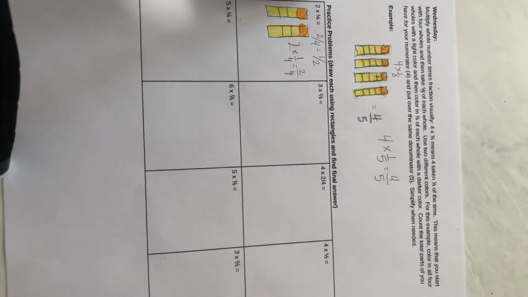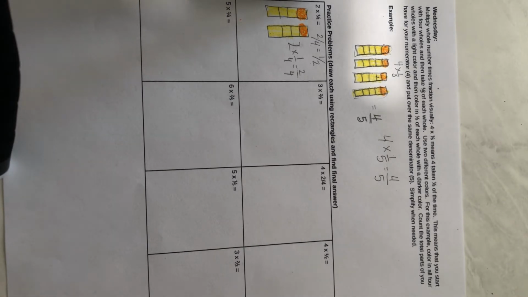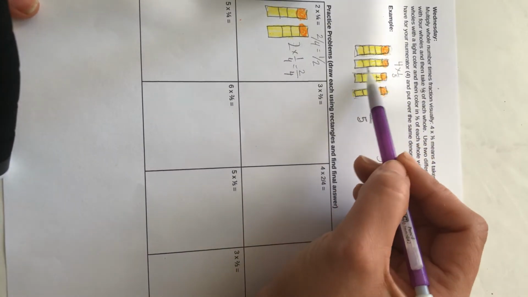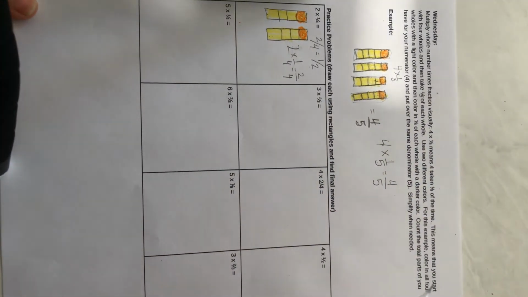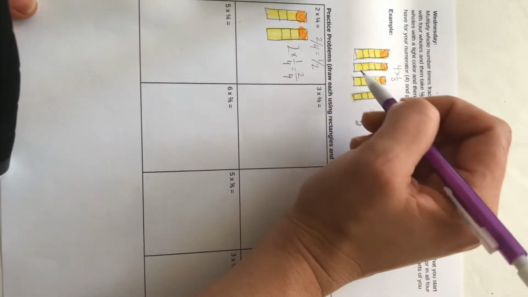Okay, and then the next one is to multiply a whole number times a fraction. This is actually taking a whole number a fraction of the time. The example we're going to use is 4 times 1/5. So it's 4 taken 1/5 of the time. So you're actually starting with a whole number. For this visual, I am going to draw out 4 whole rectangles, and I colored those in yellow. The whole thing, colored in the whole thing yellow.